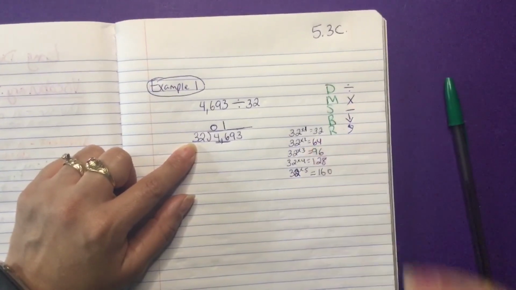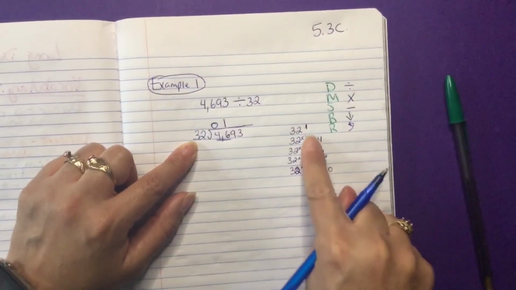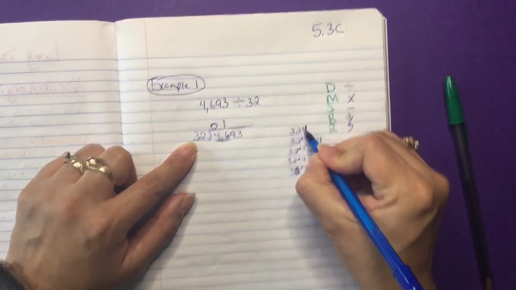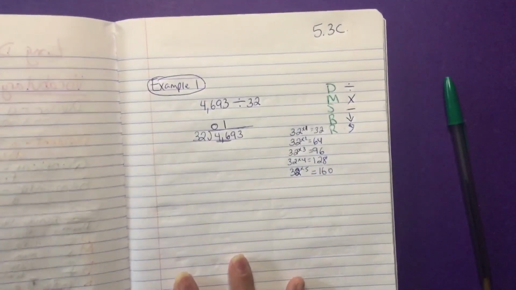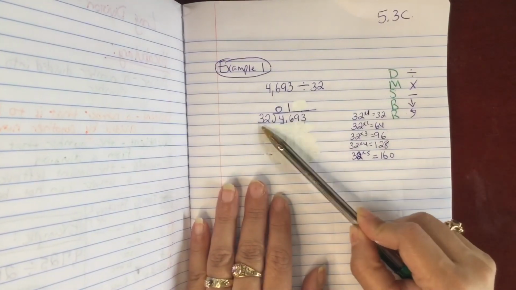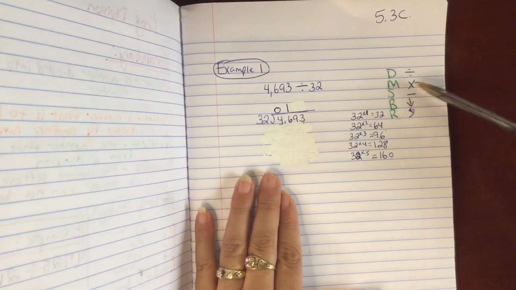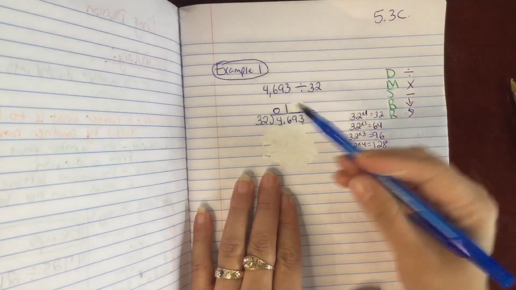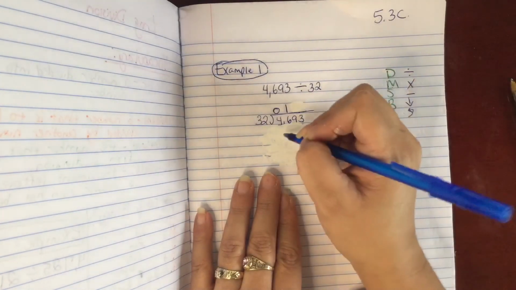I'm going to put a 1 because if I'm skip counting, 32 times 1 is 32. You can write it here just so you can have it too. Okay, so we already know 32 divided into 46 is 1. So now we have to multiply. That is mom. So 32 times 1 is 32, right?